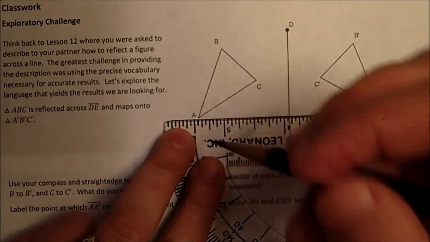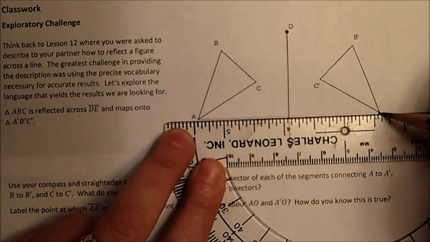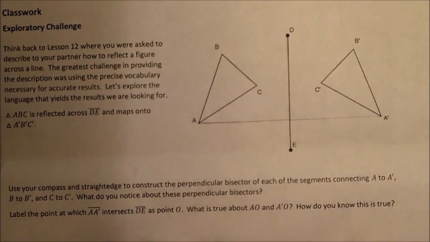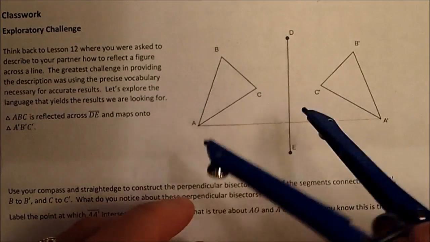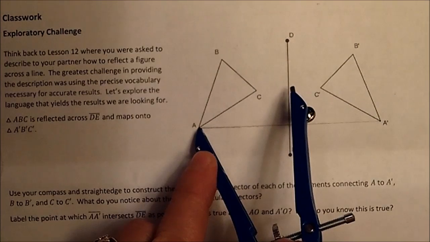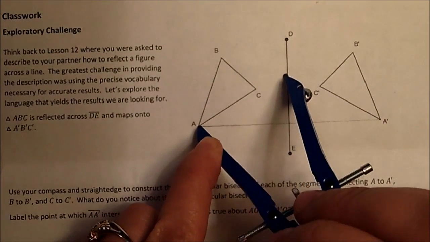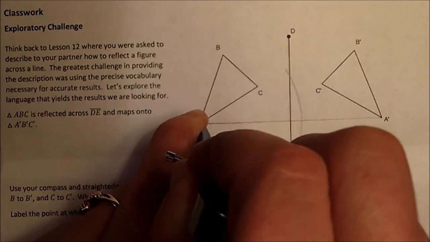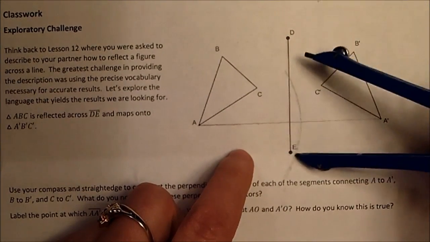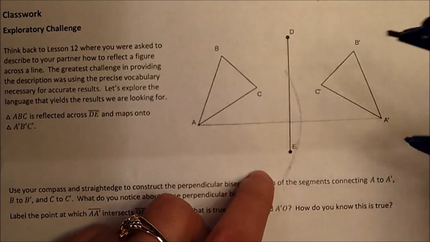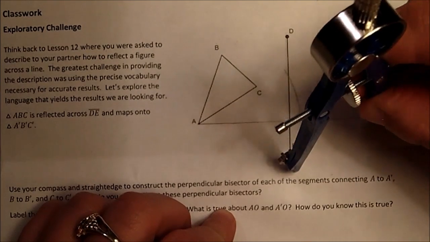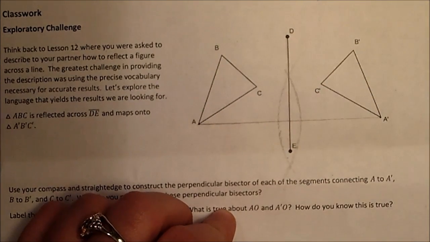So A to A prime, we make a line here, and go ahead and have our compass set up. Let's see, it looks like it's set up enough. We've got the point A, and make an arc here crossing the line DE. Well, we're crossing this twice, although DE actually does not go long enough. Then we go to A prime and curve our arc here.